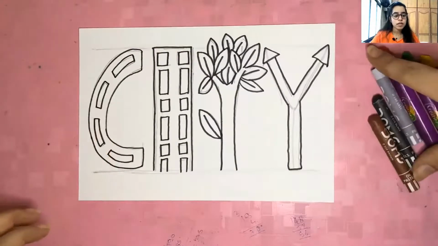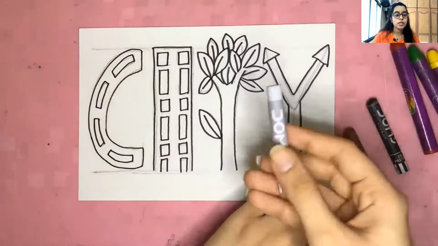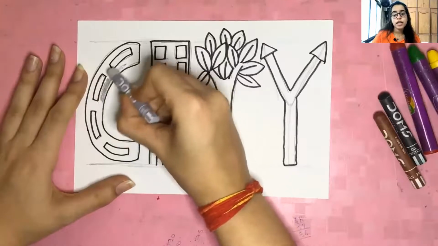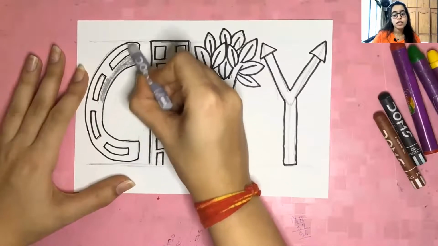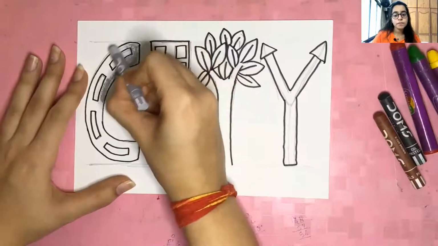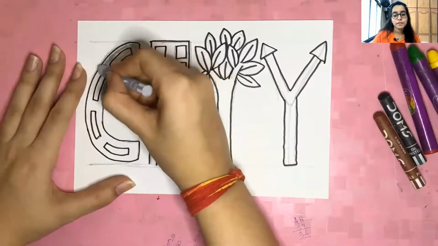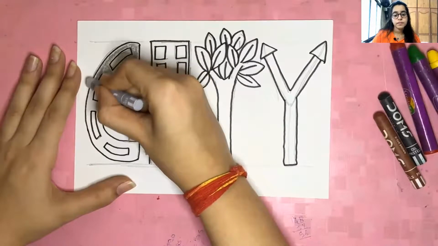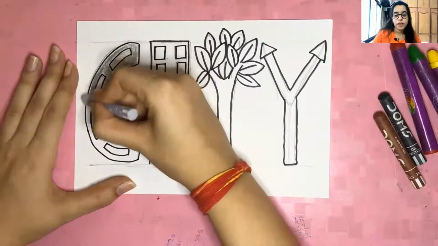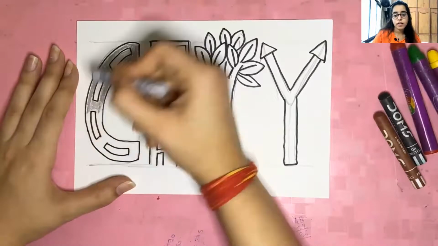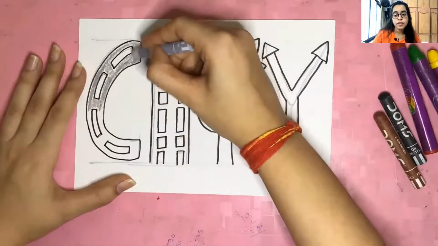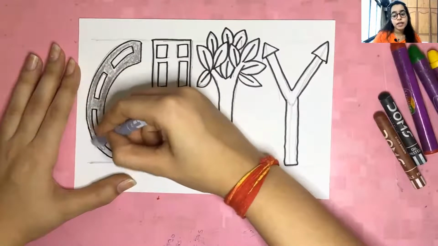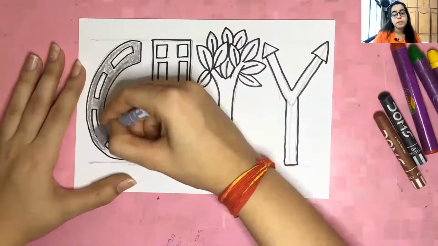Okay, so I'm starting with the colors now. For the road, I'm going to use this shade of gray. Make sure that you're not filling color inside the parallel lines that we have drawn. Those need to be kept white only. All right, so I'm going to add color into the first alphabet. As I said, do not add color into the white parallel lines that we have drawn. We need to keep them blank only.